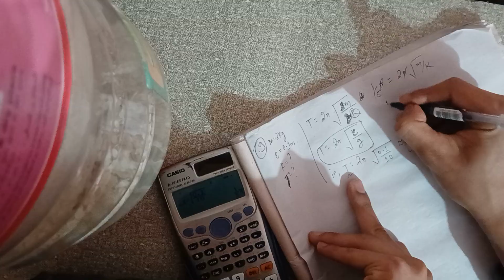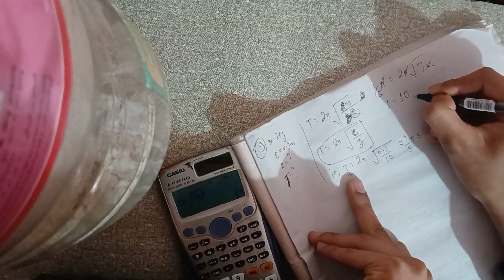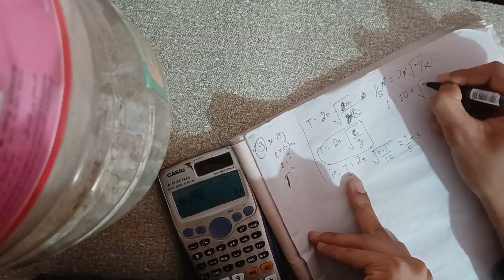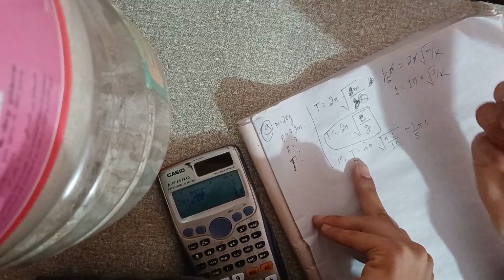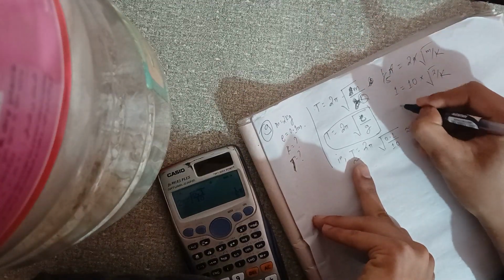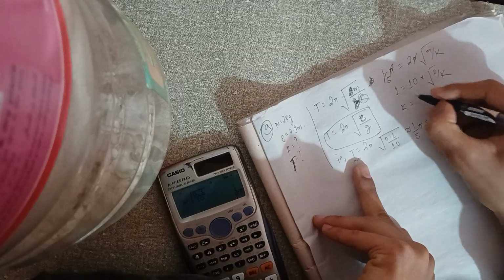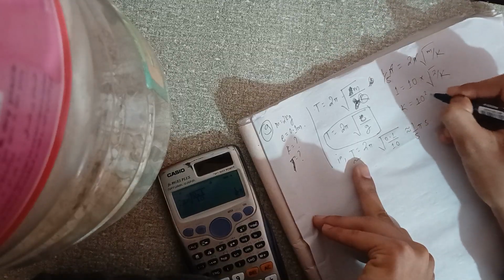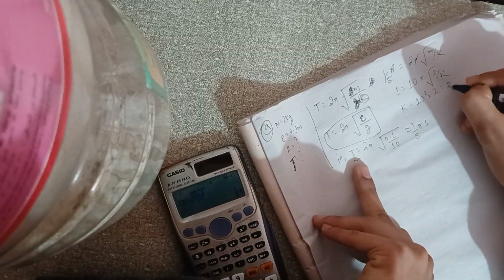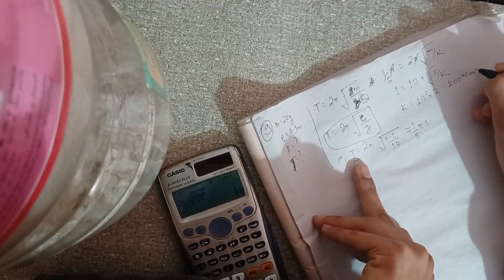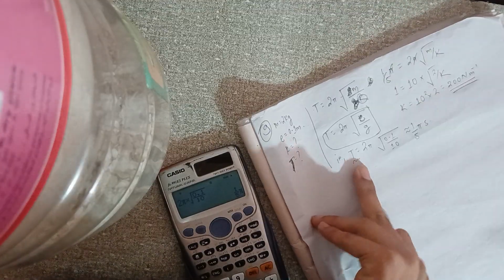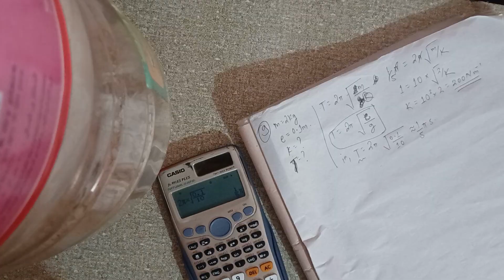So 1 equal to 10 into under root 2 by k. So k will be equal to 10 square into 2. This will be 200 Newton per meter. This is the answer. This was a very short and sweet question, and I did it easily.